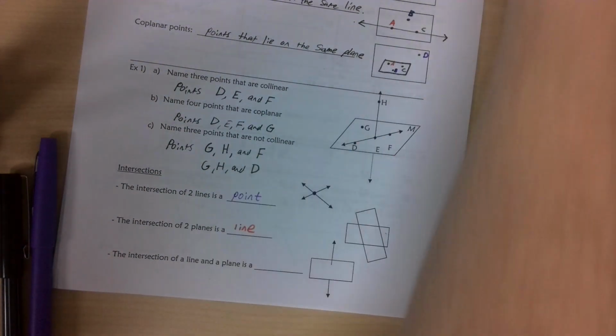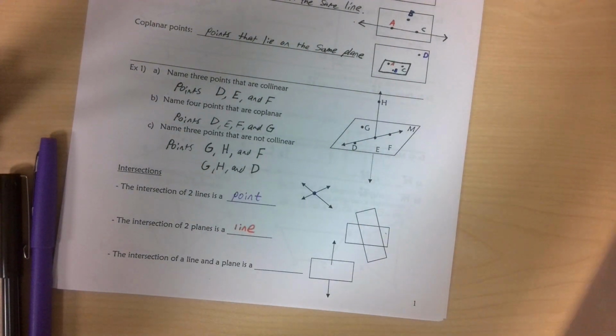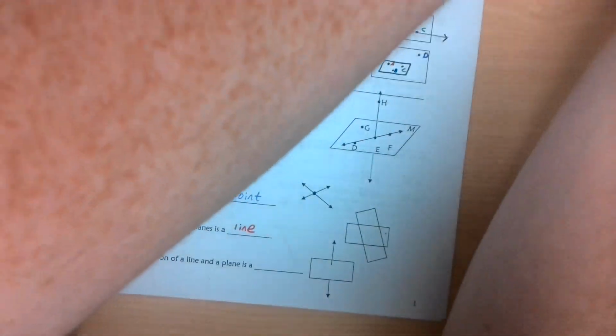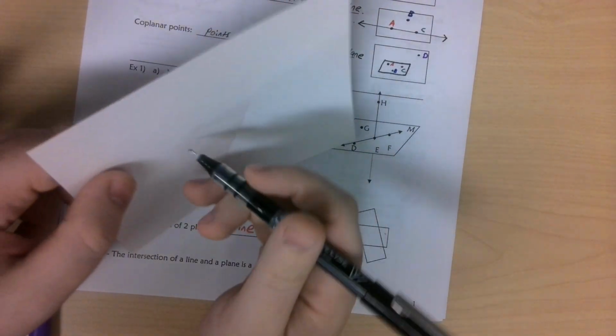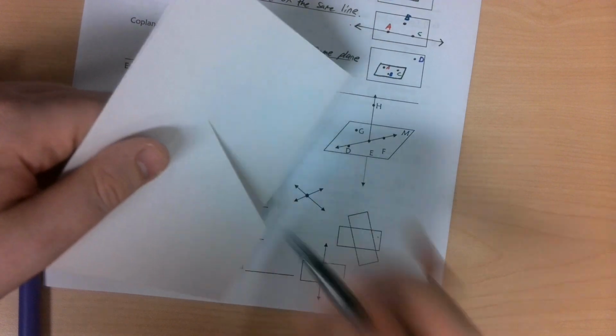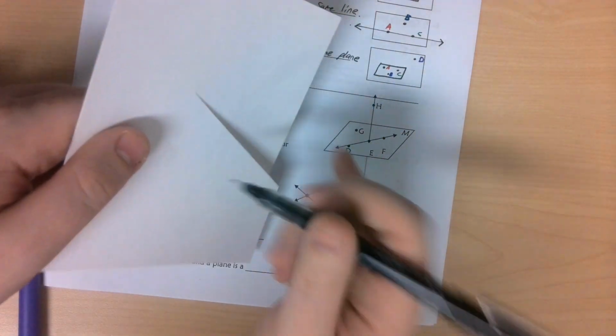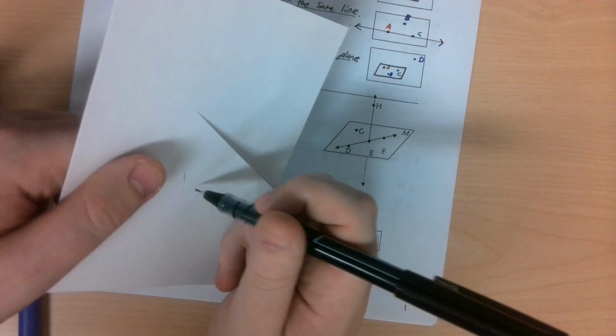What about if I had a line and a plane? So I'm going to take one of my planes from earlier. Let me just take this one. Here it is. And what happens if I was to push a line through it? Let's pretend that this pen stretches on forever and is a line.